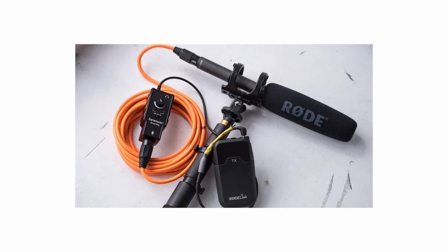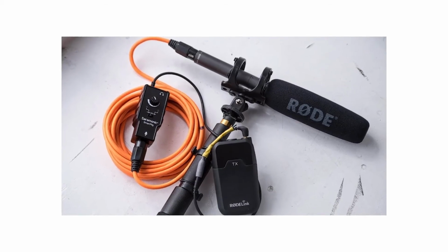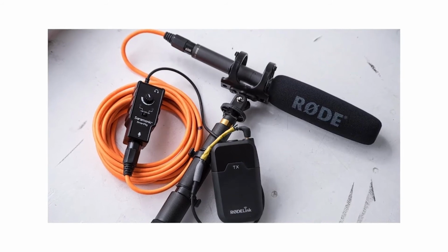These are really great mics when you don't want to have a lot of cables and you want it to be super simple. And the good thing about this is you can actually interchange things when you're doing a wireless setup. You can interchange this and connect it to a shotgun microphone, and it will just act as the receiver or the transmitter.